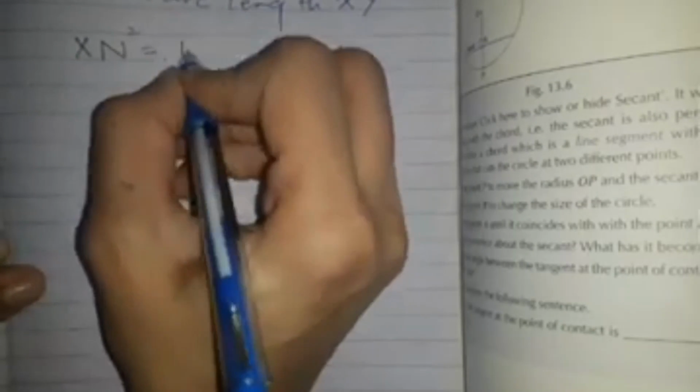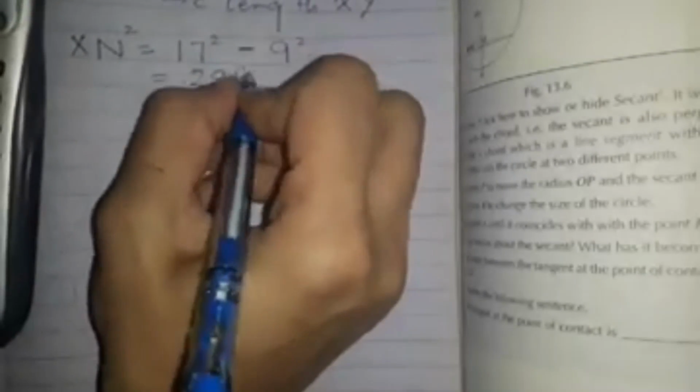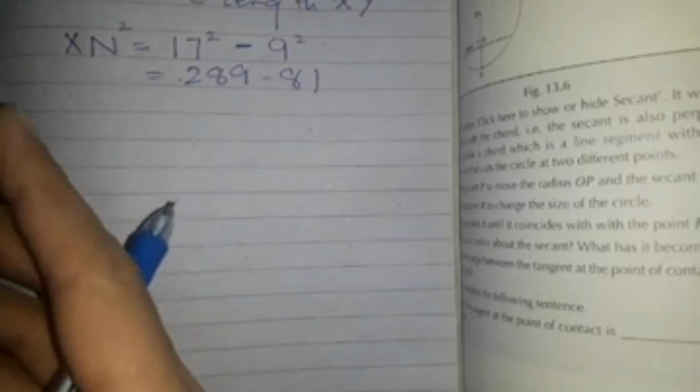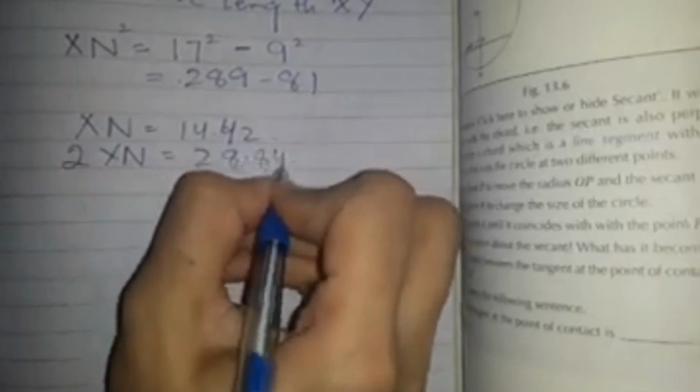To find out the length, XN square is 17 to the whole square minus 9 to the whole square. 17 into 17 is 289, minus 81, taking the square root of the answer, which is 28.84 centimeter.